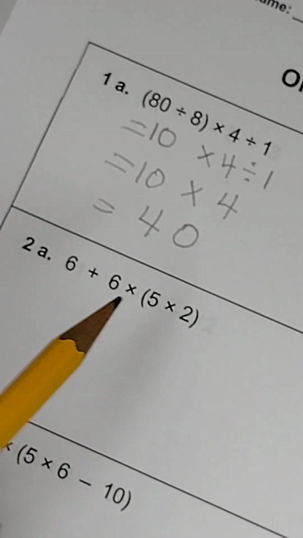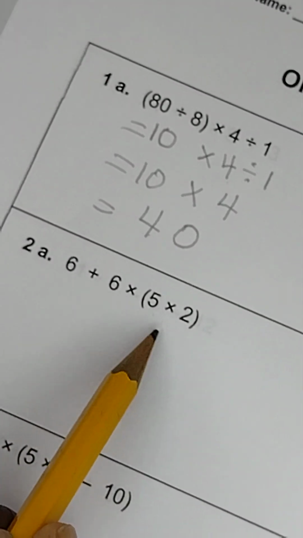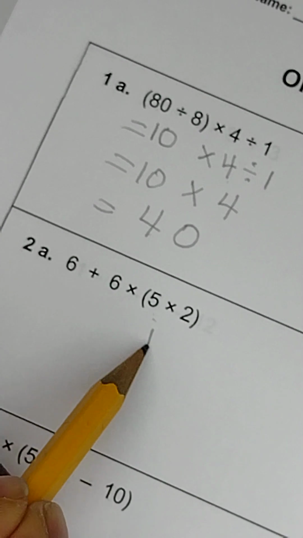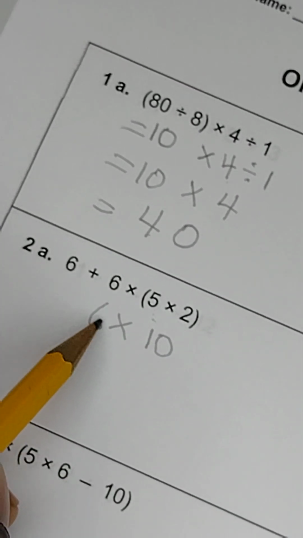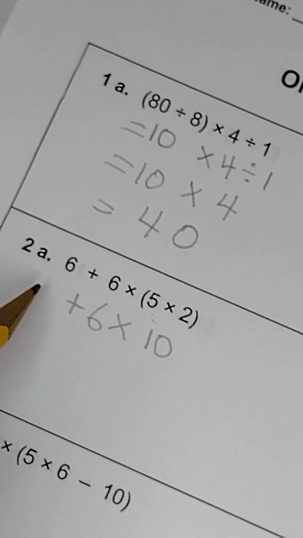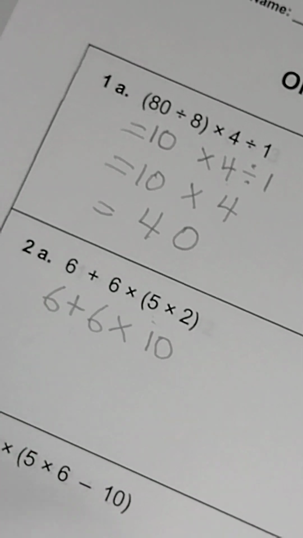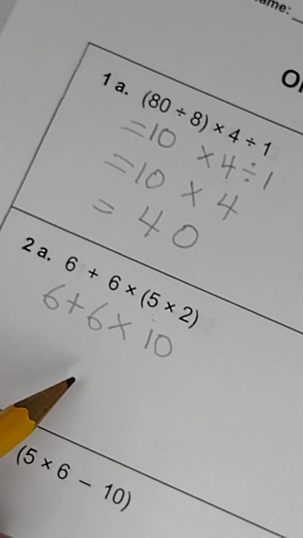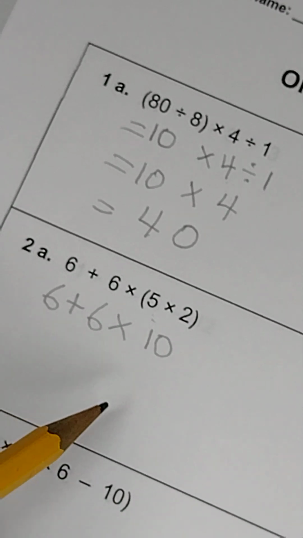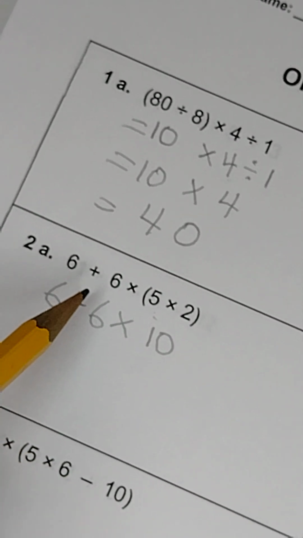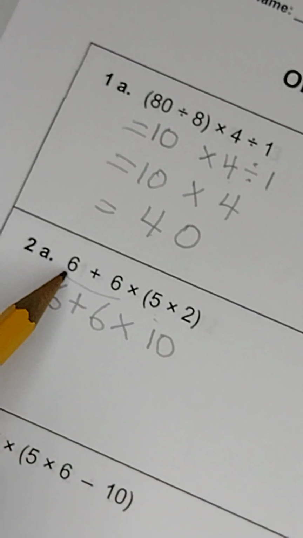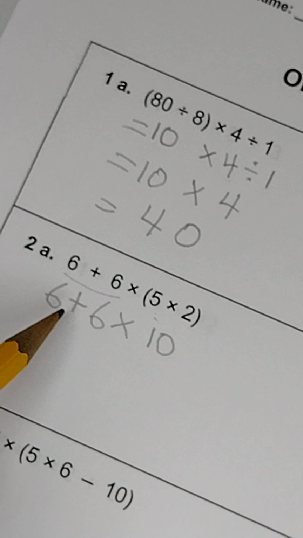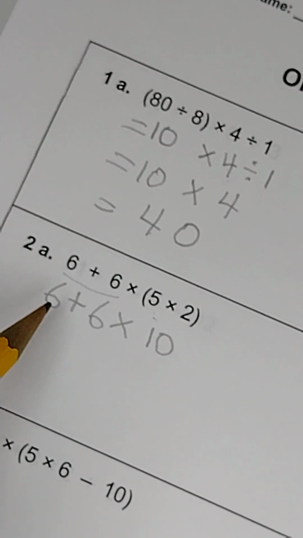For 2a, bracket first again. 5 times 2, that's 10, and times, you have your 6. So we're basically bringing down everything else after dealing with the bracket. Now, in this case, what you can do is to take a look at this and treat it as one element, because there are two possible ways to do this one.